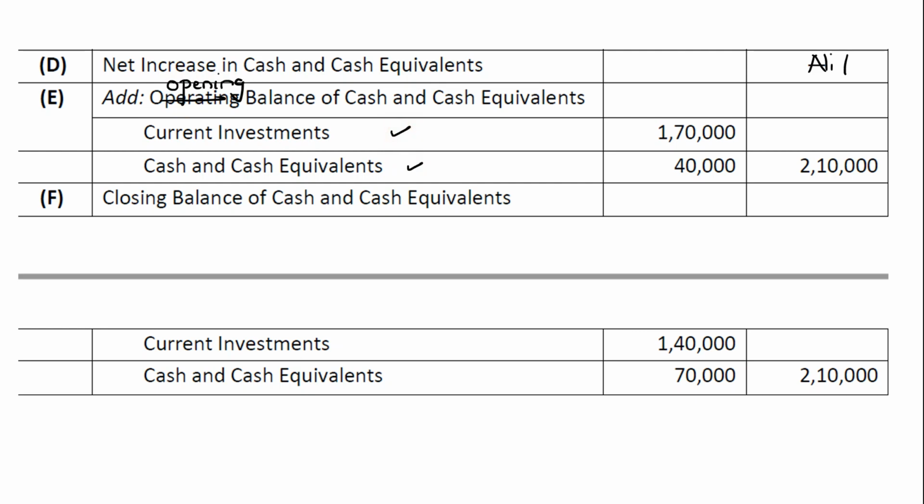So opening balance was 2,10,000. Closing balance of cash and cash equivalents again include the current investment, cash and cash equivalent. Found the 2,10,000. So the difference between those two is nil. There was no change. So that is another way to verify. If you have done all the three activities correctly, and when you take from the balance sheet and write the opening and closing, whatever is the difference between the opening and closing, that amount you should get here as a total of the cash flows from the three activities. If you don't get it, then it means you have made some error somewhere. You have to go searching for that error.